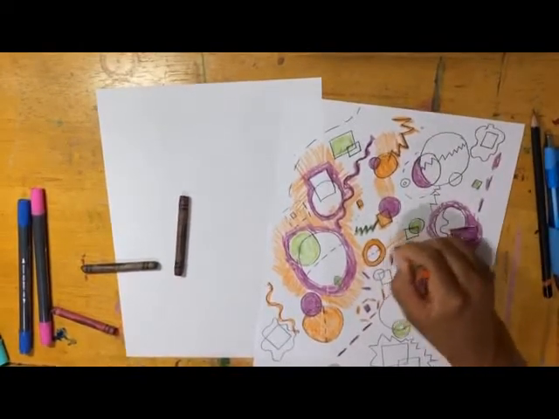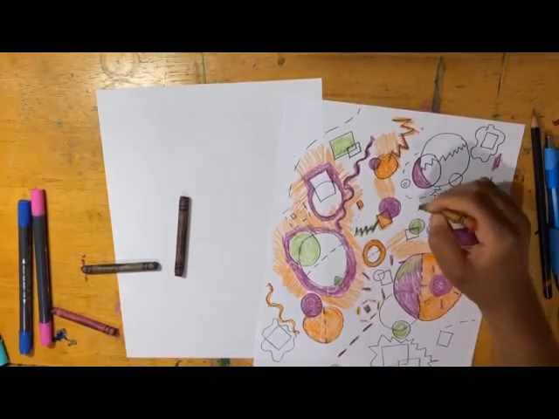The lines I'm making in the background are kind of jagged or rough, like scribbles.